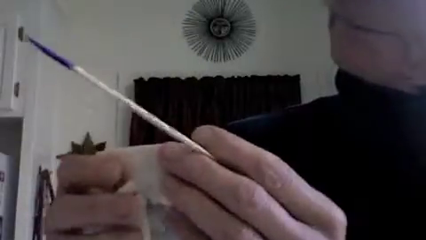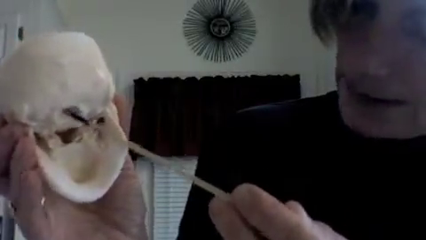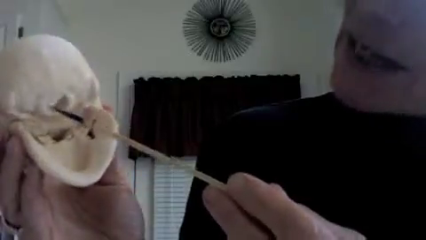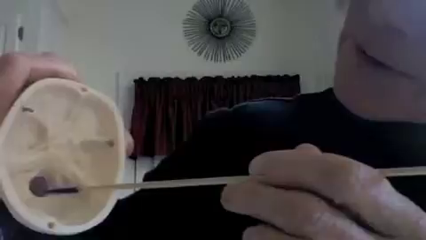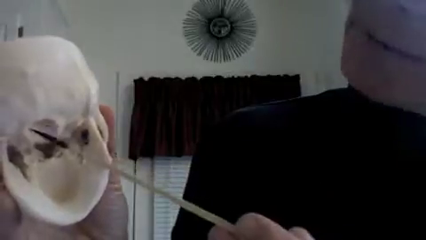Finally, if we turn our skull around, at the base of our skull, in the occiput, is the foramen magnum. This is the external view. This is the internal view looking down. And this is where our brain and our spinal cord join.